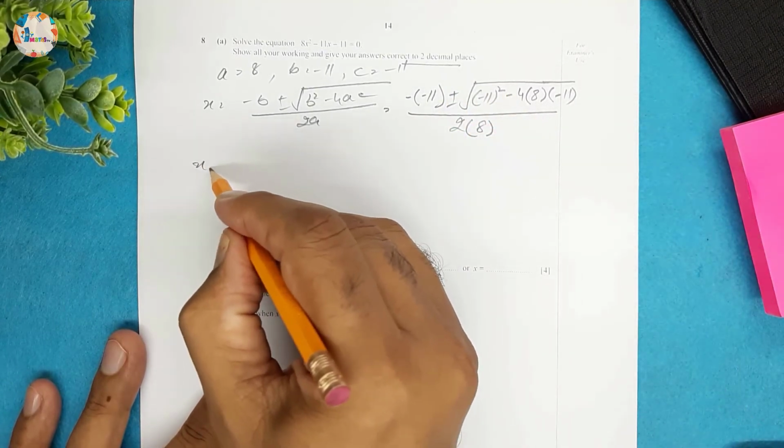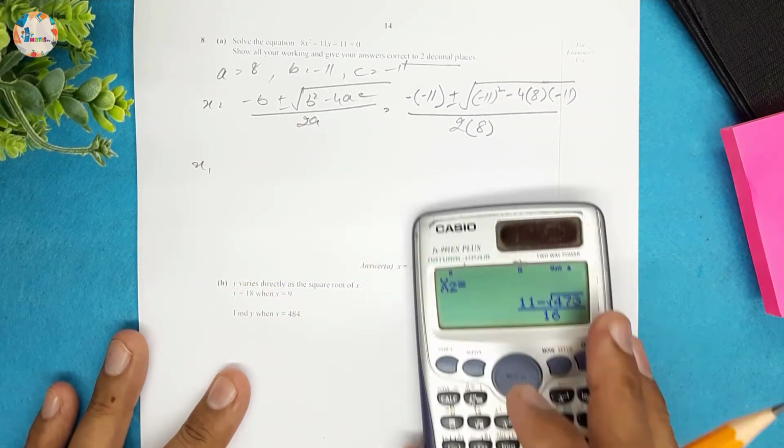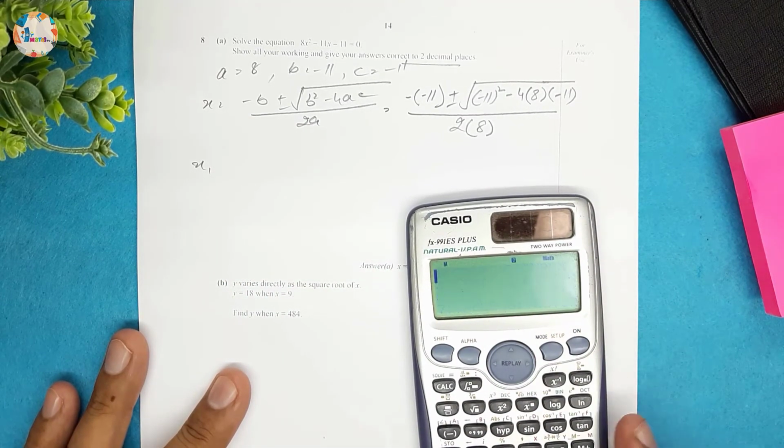Now we can find the x1 value, which will be the plus value, so we can calculate this one.